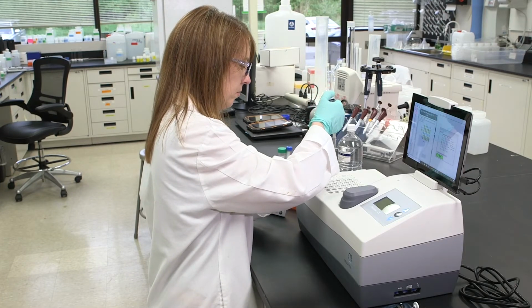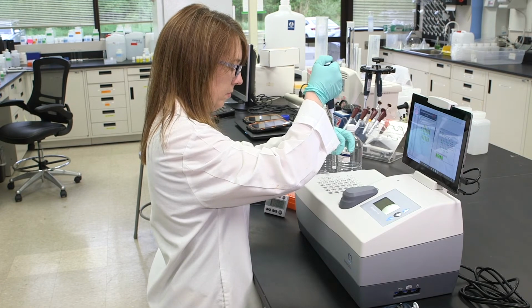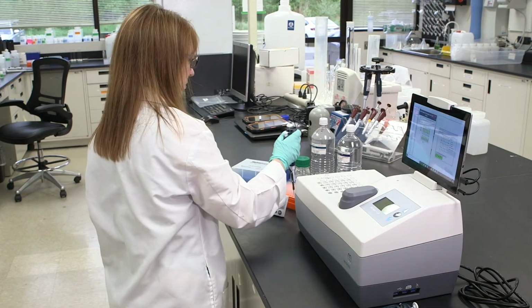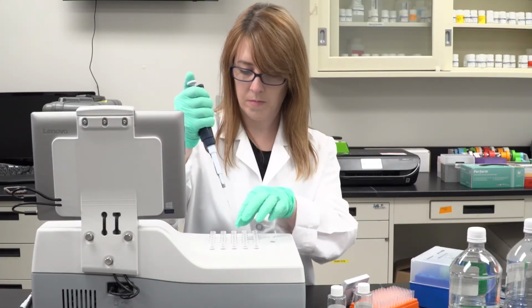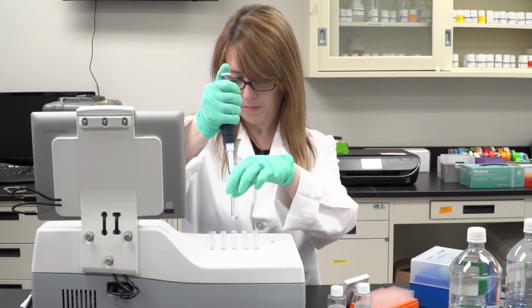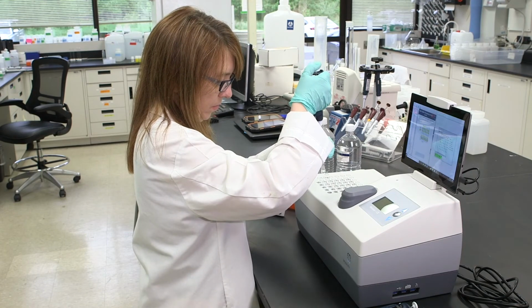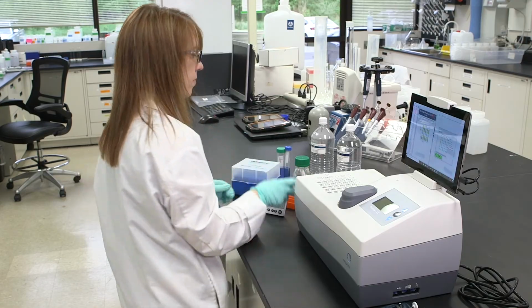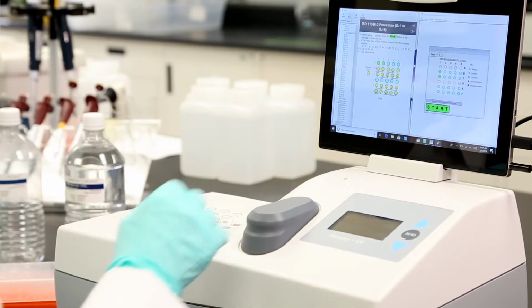Transfer 10 microliters of reagent to cuvettes B1, C1, B2, C2, B3, C3, B4, C4, B5, C5, E1, F1, E2, F2, E3, F3, E4, F4, E5, and F5, mixing each cuvette after each transfer. Wait 15 minutes. After waiting 15 minutes, press the Start button in the software to begin the test.